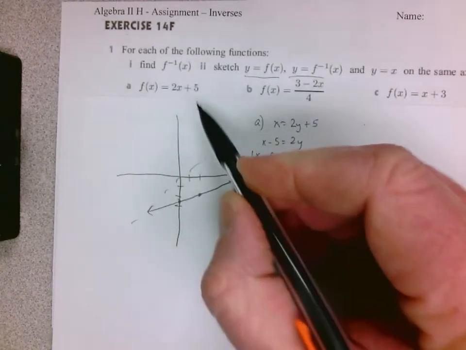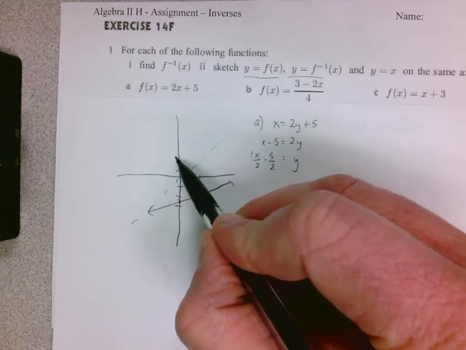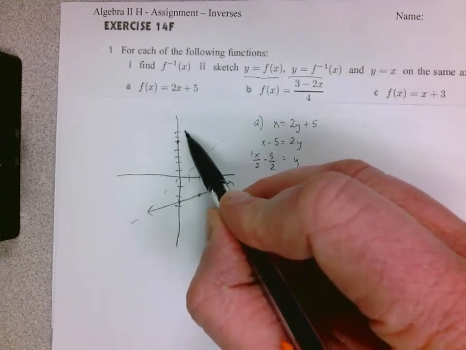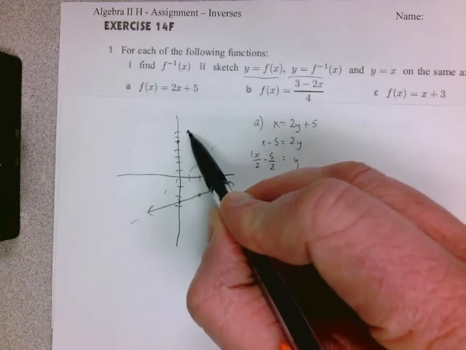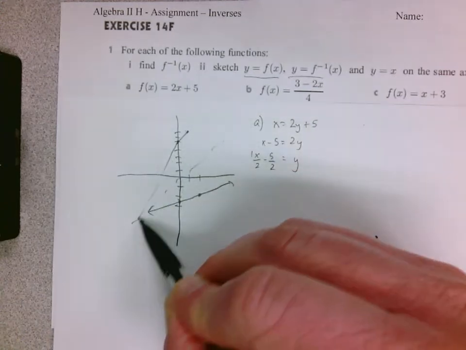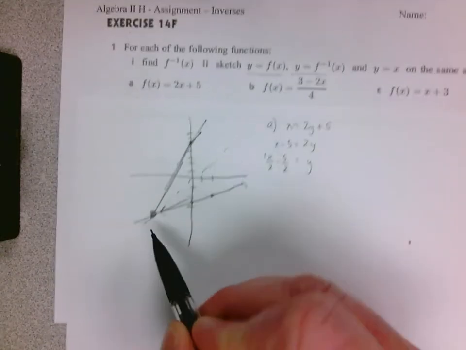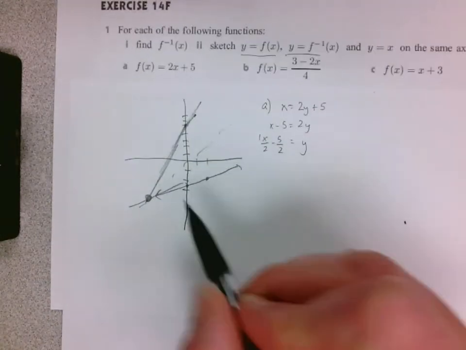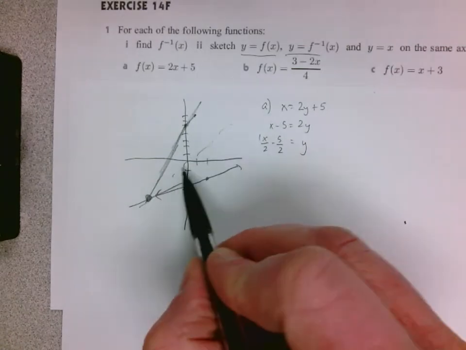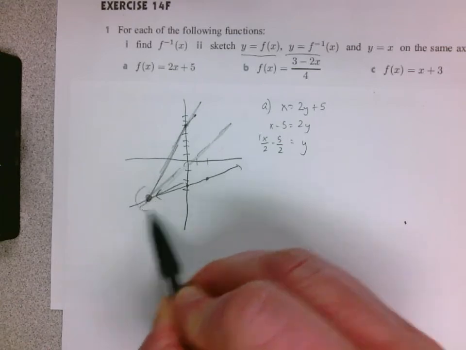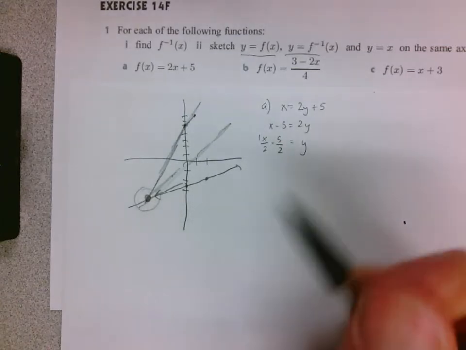And the other line is 2x plus 5. Up 2 to the right 1. So I'm not using graph paper, but I have a pretty good idea. Remember that these points always meet the line y equals x, and the two functions should intersect in that same point.